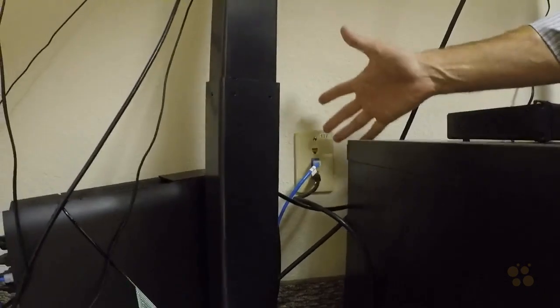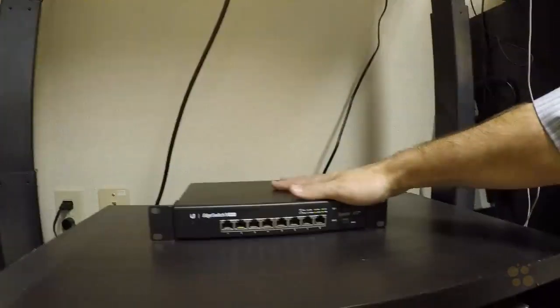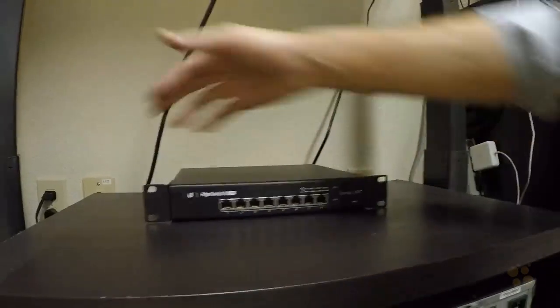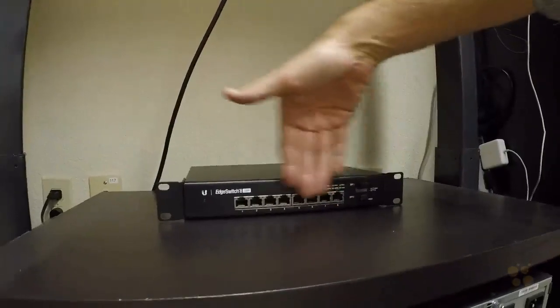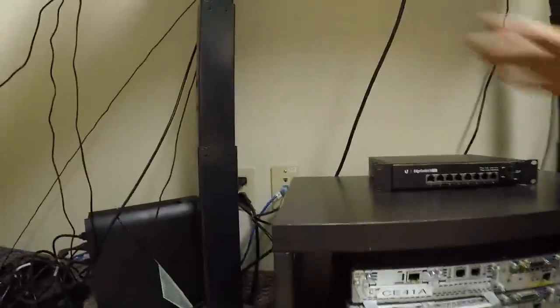So what I want to do is run those as a lag interface to this guy right here, which is that Ubiquiti Edge Switch 8 we pulled out earlier in the series, and set up a lag to this. Then I've got, at that point, 6 additional interfaces that I can use to run to the network equipment and my computers, etc., etc.